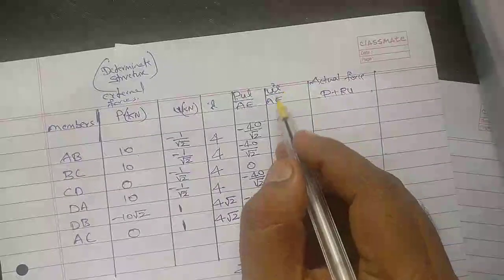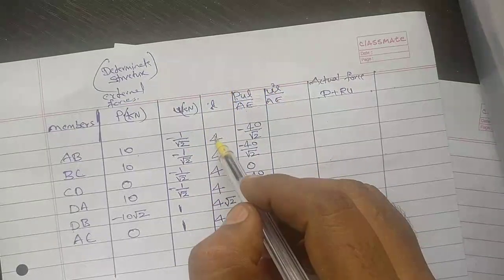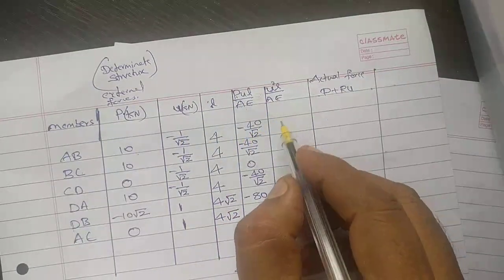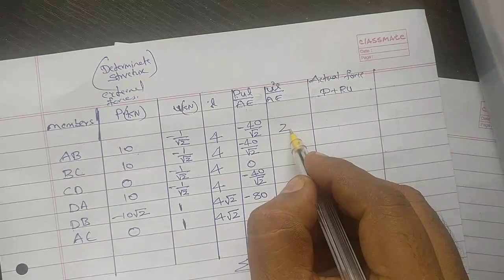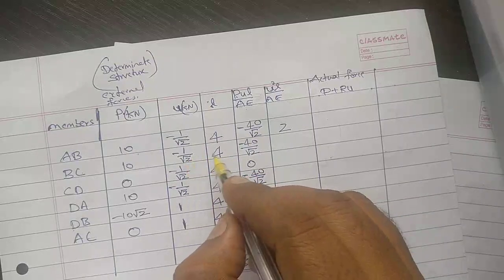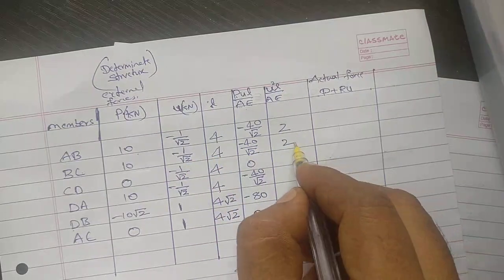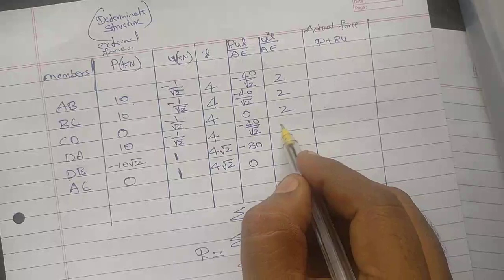This is u square L by A. U square is this one, u square into this one, and 4 by 2 will become 2. Again this by this into 2, 2 here again, here also 2 again.